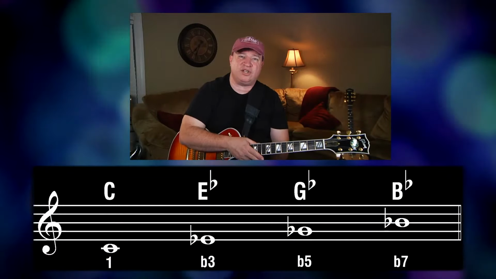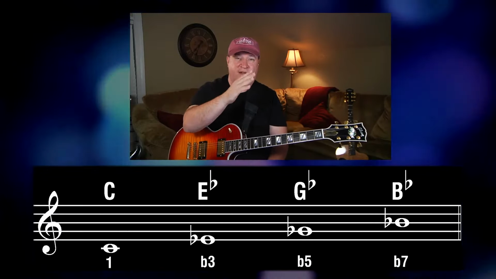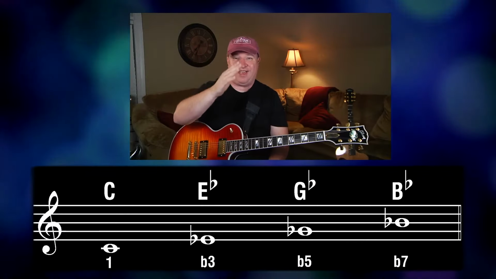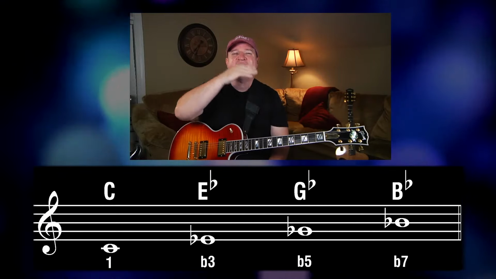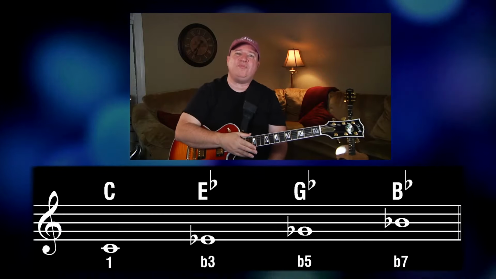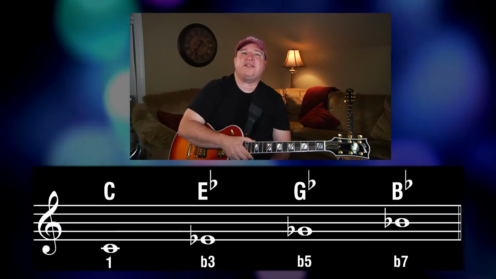Half-diminished. So what is a half-diminished? Well, it is a diminished triad, 1, flat 3, flat 5. And then did it say the magic word? No. So it's 1, flat 3, flat 5, and a flatted 7th. Okay, so if I was in the key of C and I wanted a C half-diminished 7th, it would be C, E flat, the 3rd flatted, G flat, the 5th flatted, and B flat, the 7th flatted. C, E flat, G flat, B flat. That would be a half-diminished 7th.